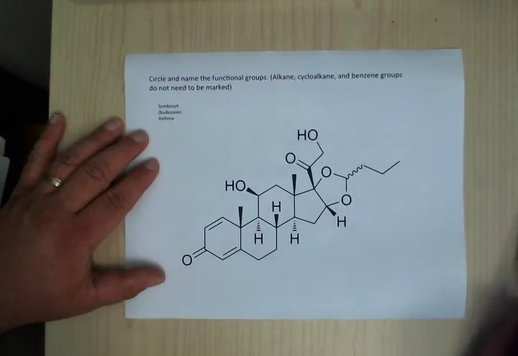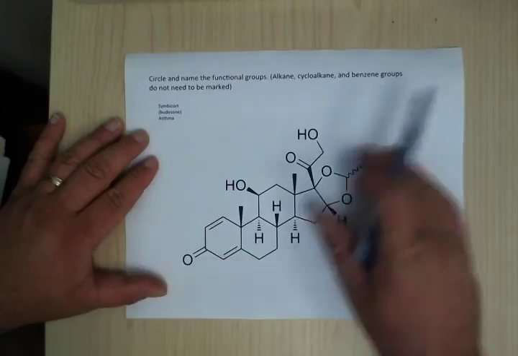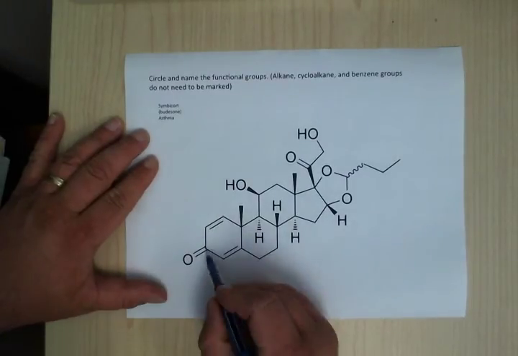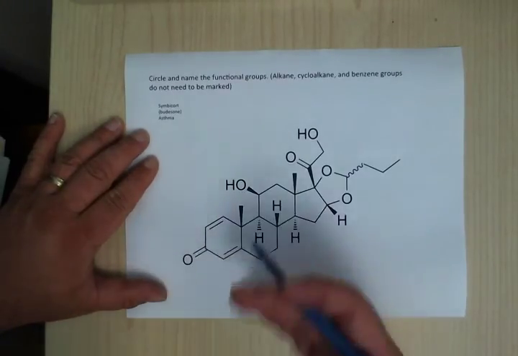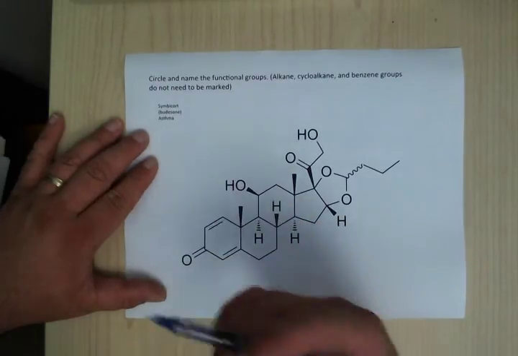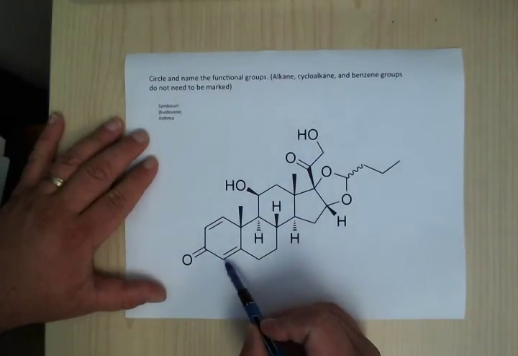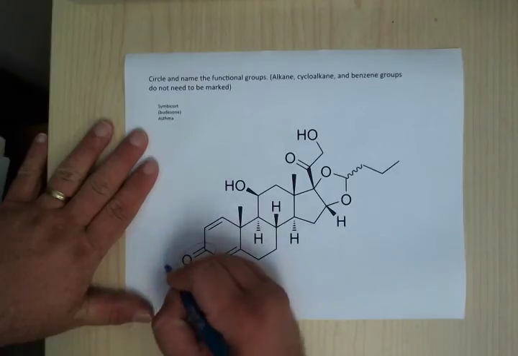Okay, so here we go. You just start at one end and work your way to the other. Here we have a C double bond O. Definitely what you're going to want to do for these is to look on both sides. You have a carbon on one side and a carbon on the other. So that makes this a ketone.